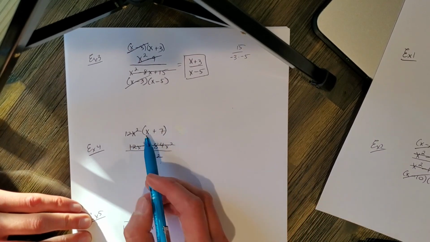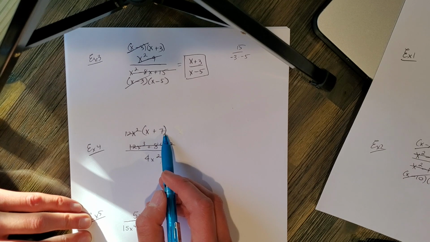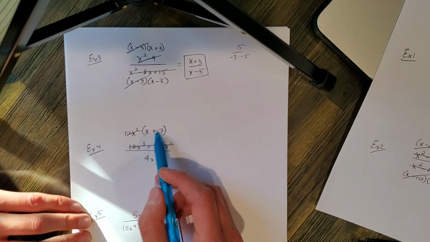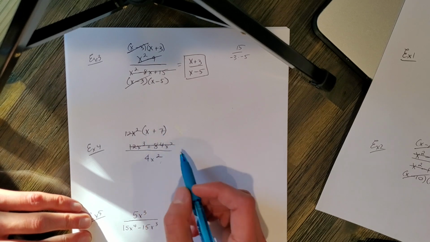Now notice here, I have an x plus 7 in parentheses. That's one of the factors, but I do not have an x plus 7 in the denominator. So that means I will not be canceling this x plus 7 out with anything else.